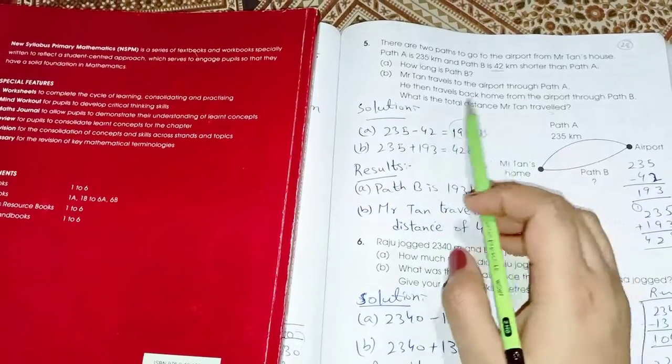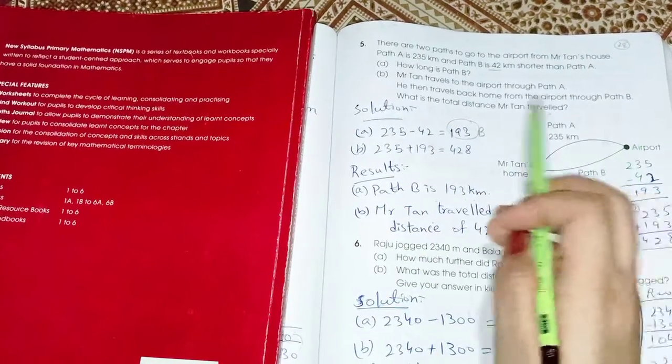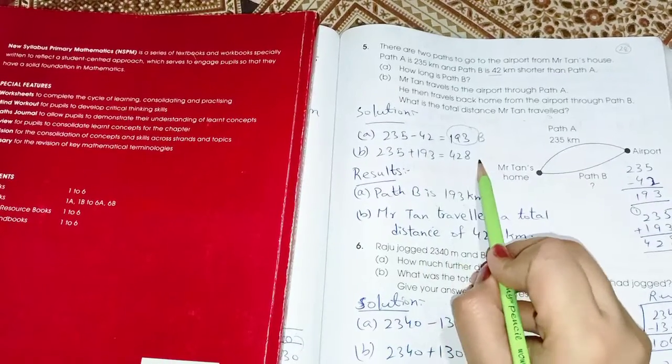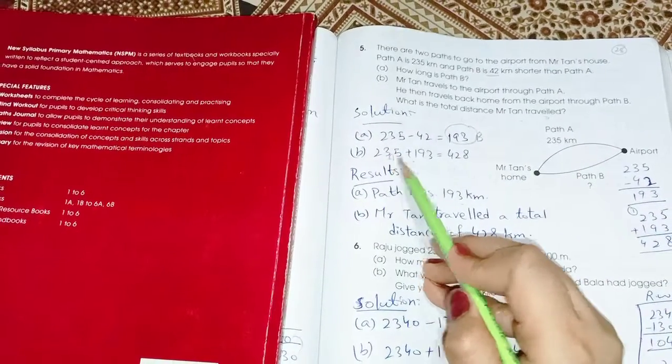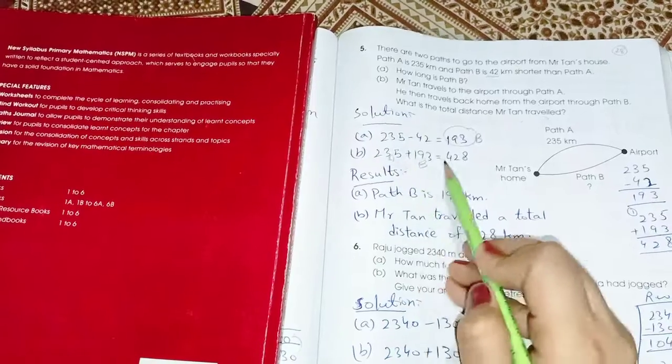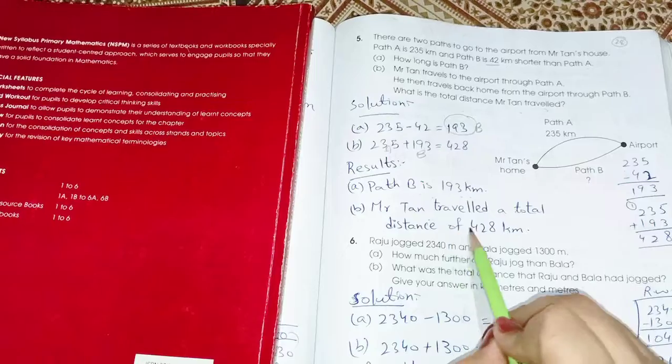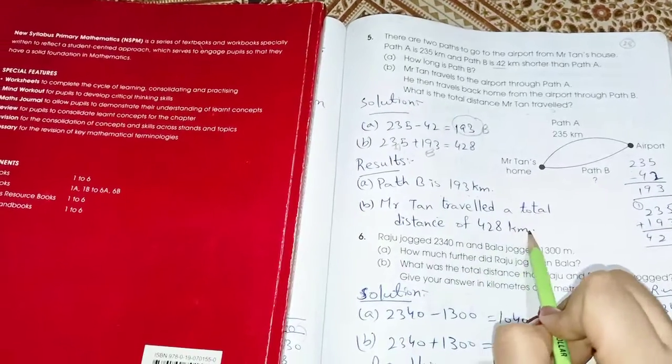Now he traveled with path A and came back with path B. So we add both numbers. So the answer is 428, path A plus path B. Mr. Tan traveled a total distance of 428 km.